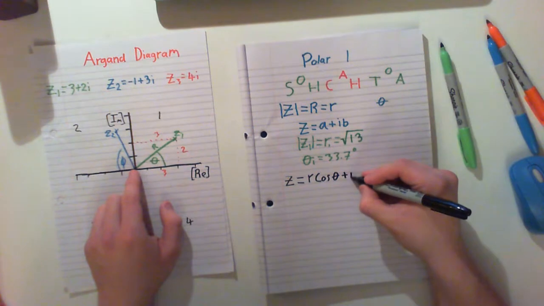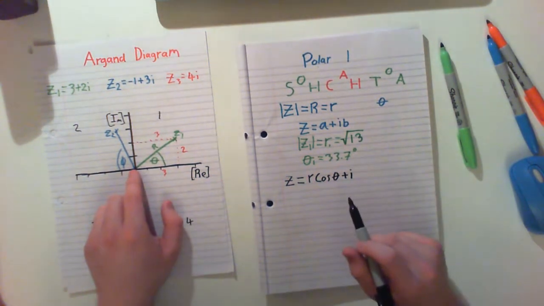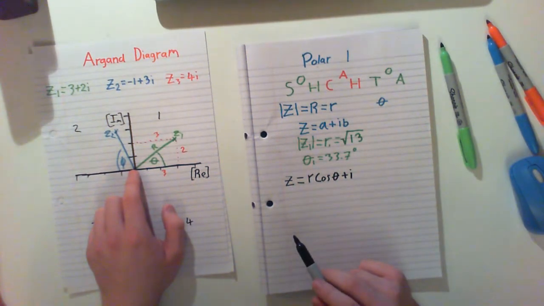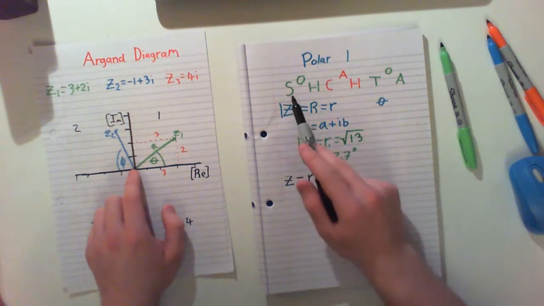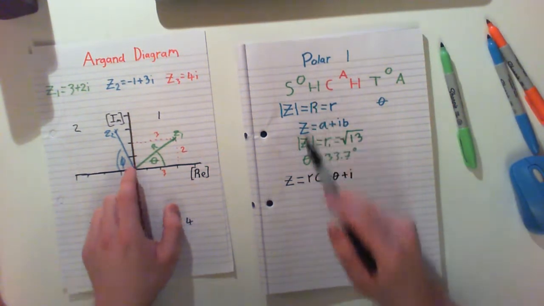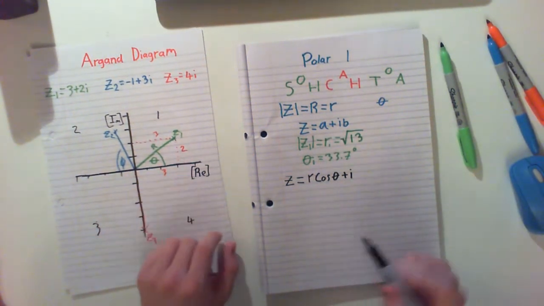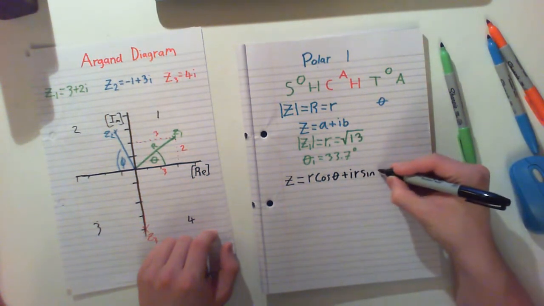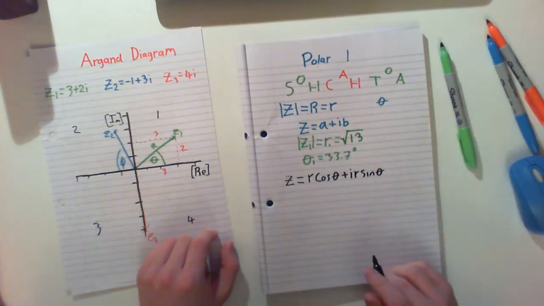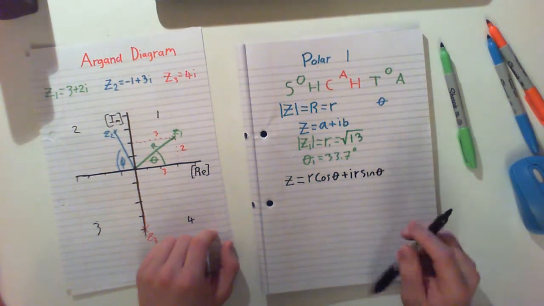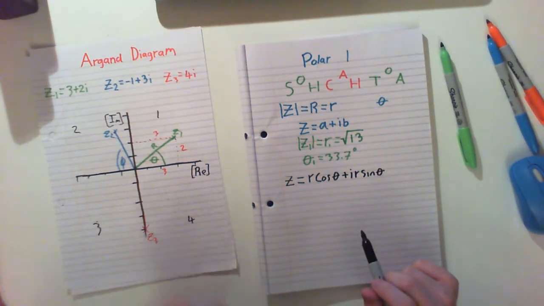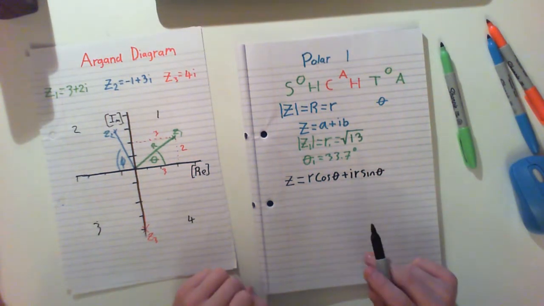We add to this plus i by the imaginary component, which again, if we draw our attention to SOHCAHTOA at the top, we can see that we can use sine by the hypotenuse to find the opposite side, which is just here. So we can use i r sine theta. So this is a way of representing z in terms of r and theta, which is how we represent a complex number in polar form.